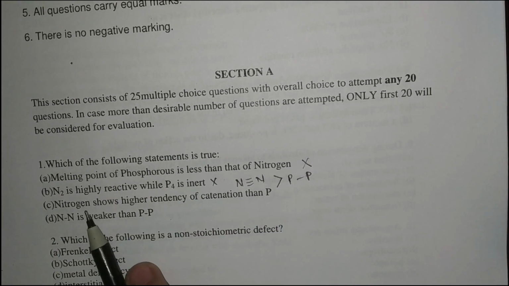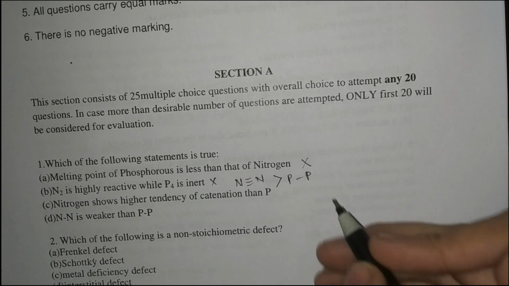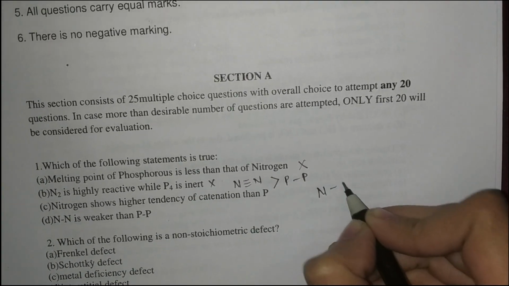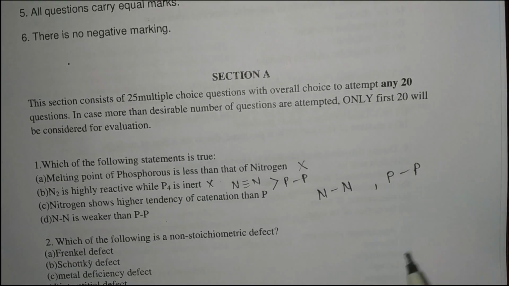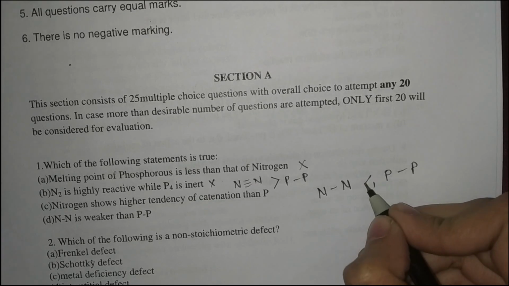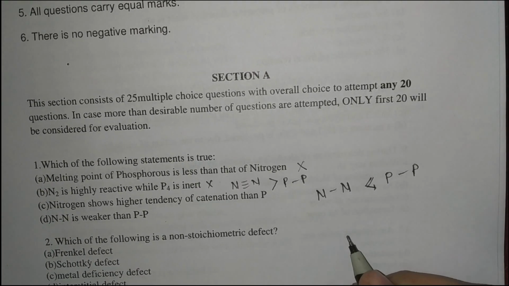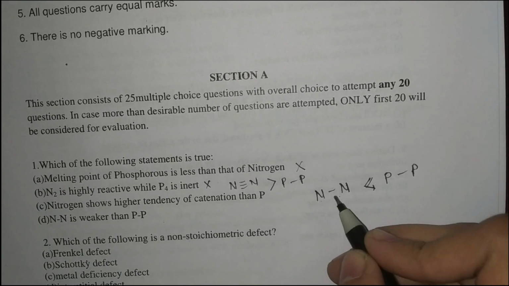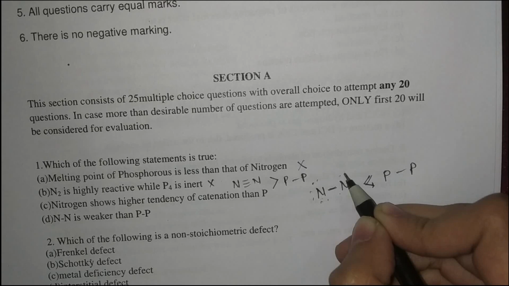Third statement is nitrogen shows higher catenation. This is also false. Why? Because when we are considering catenation property, we discuss the strength of single bonds. And phosphorus single bond is stronger than that of nitrogen single bond. Why? Because nitrogen single bond is easily breakable because of its high interelectronic repulsions.